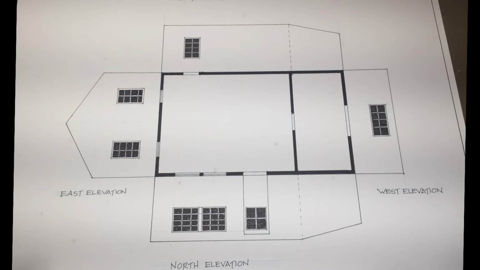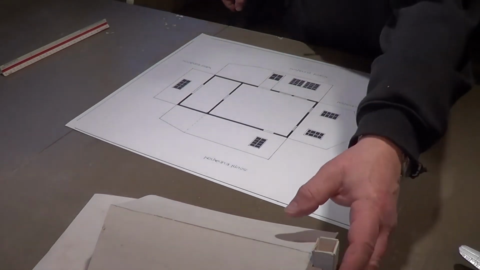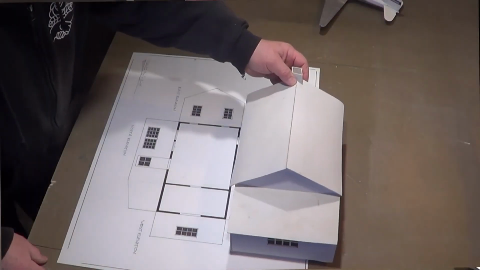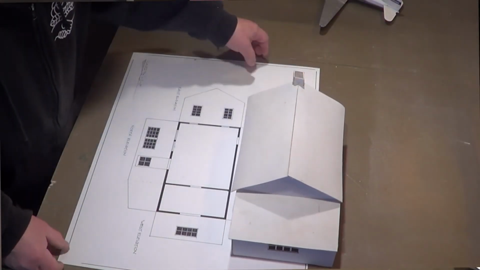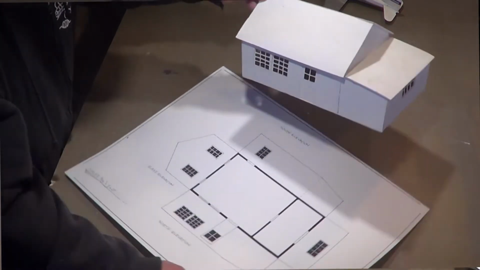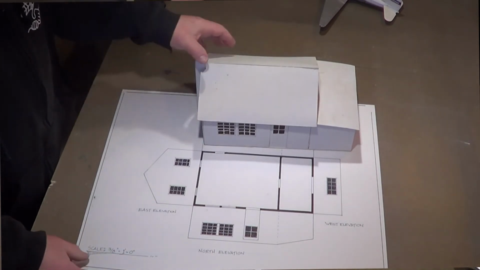This diagram is drawn at 3/8 inch equals 1 foot in scale. You can plainly see that this flattened diagram is smaller than the constructed model, but they are both of the same thing. That is because the scale of the diagram is smaller than the constructed model. However, they scale out to the same dimension. Sound confusing? Let me explain.